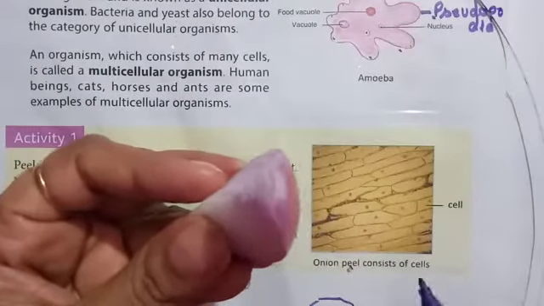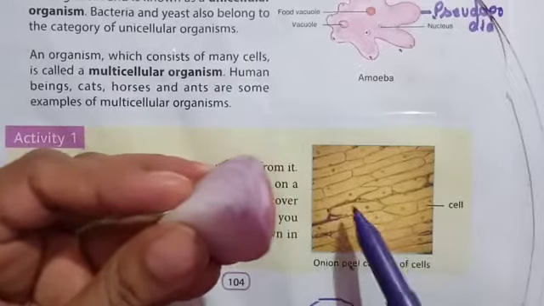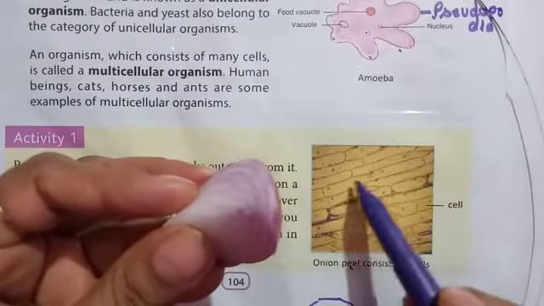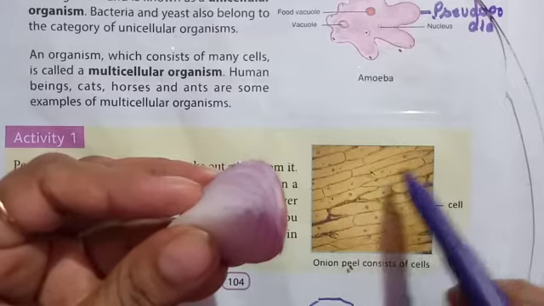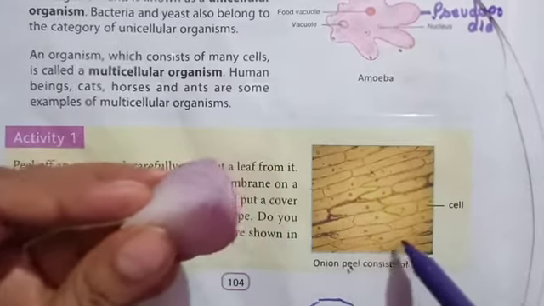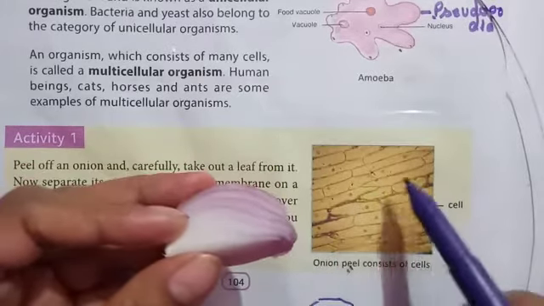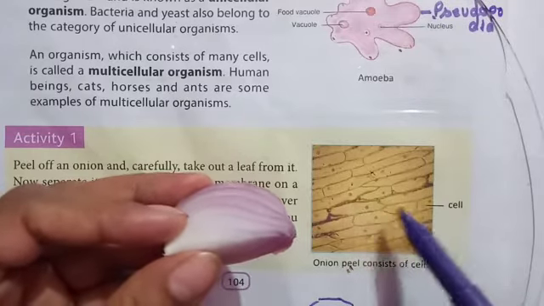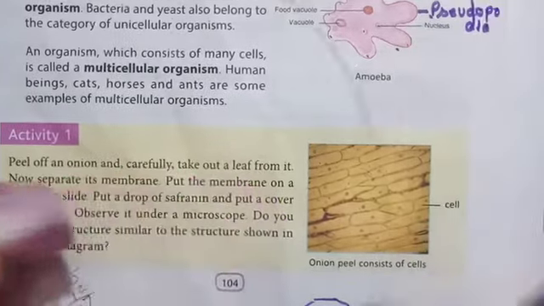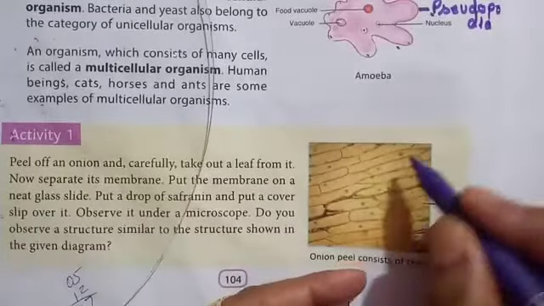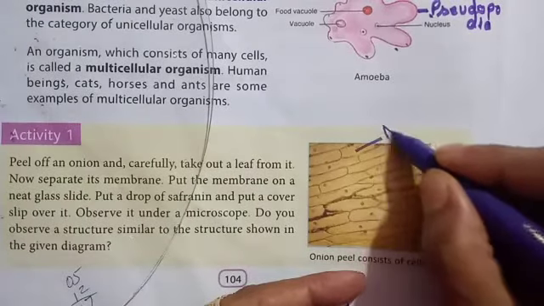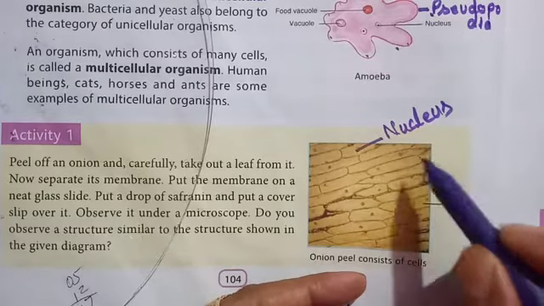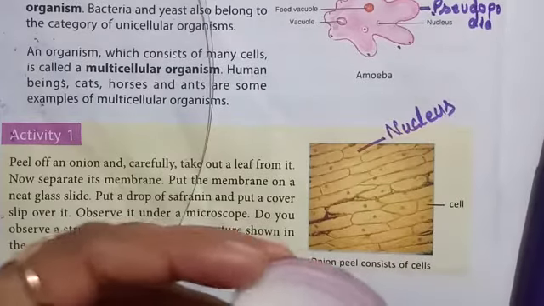Whatever activity we are studying, this is the plant cell. This is the cell. Many of the cells, all cells are combined together. Look here. Red dots are nucleus. All these red dots are nucleus. Isn't it? Each and every cell has a single nucleus. This red structure is the nucleus, just like in the animal cell. I will just draw a single cell.